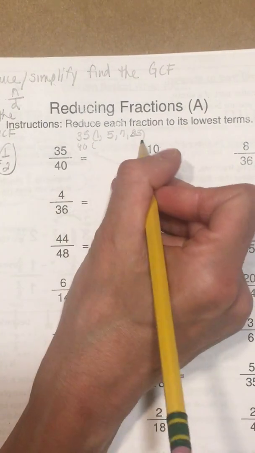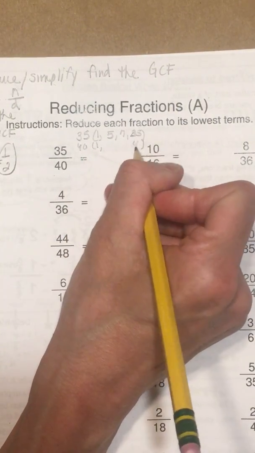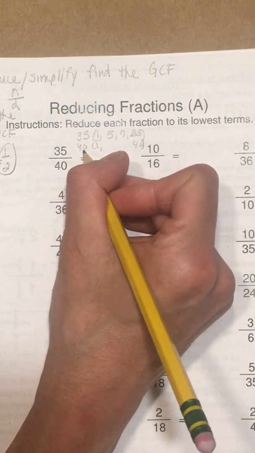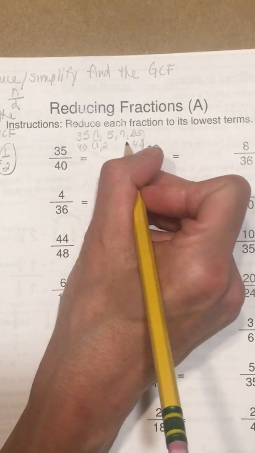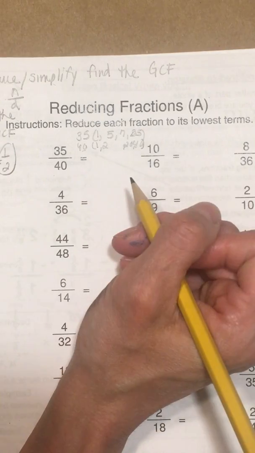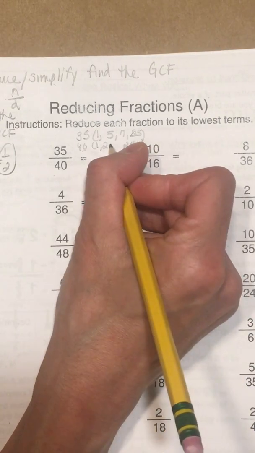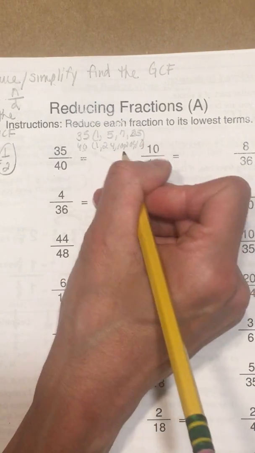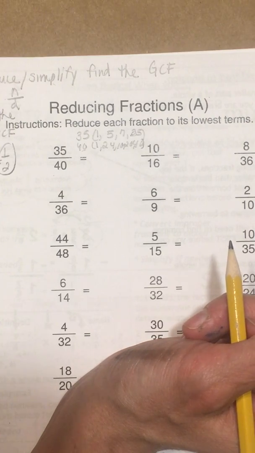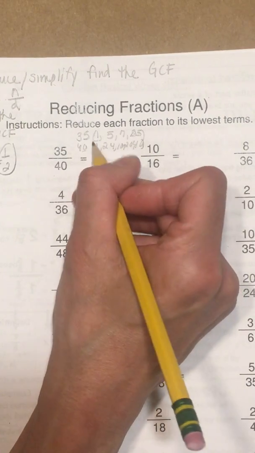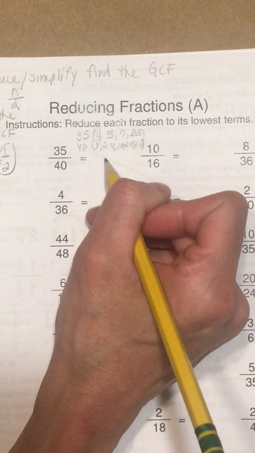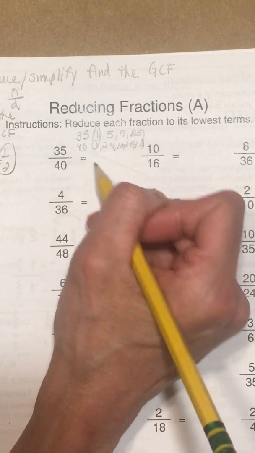When I factor out 40, I know it's 1 and itself, 2 and a 20. 3 will not be a factor, but I will have 4 and a 10. And that is it. Okay, so what is the same? A 1 is the same.